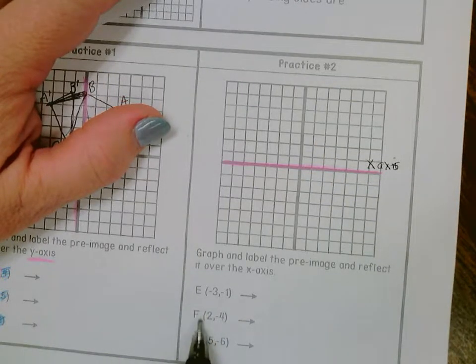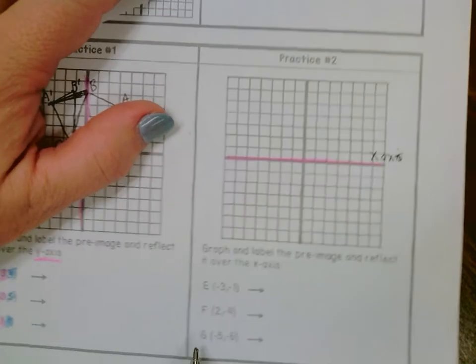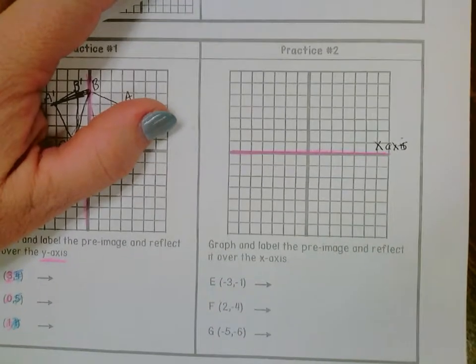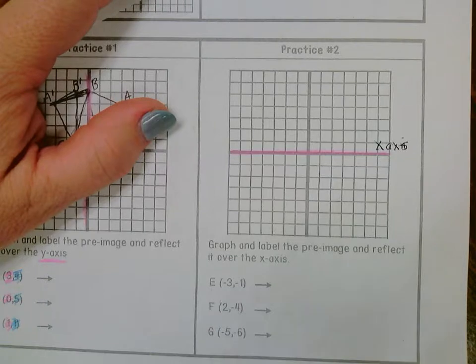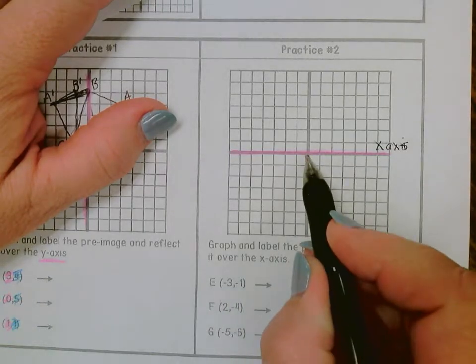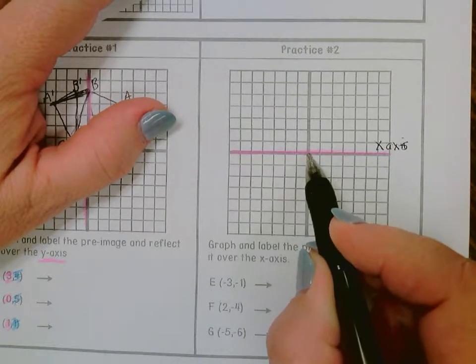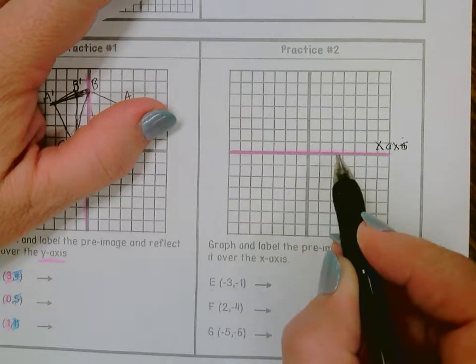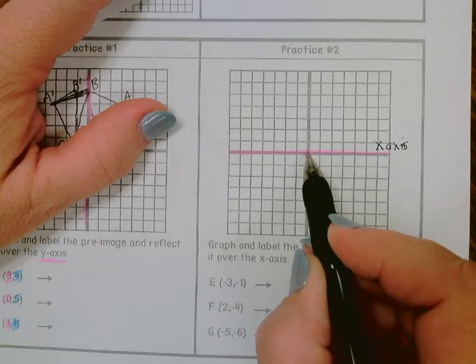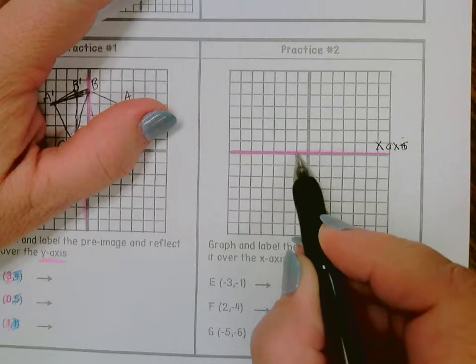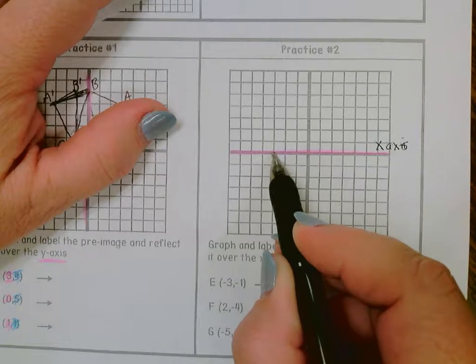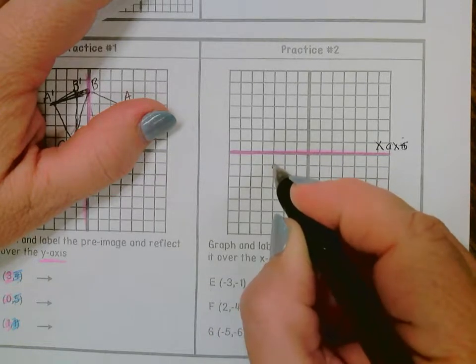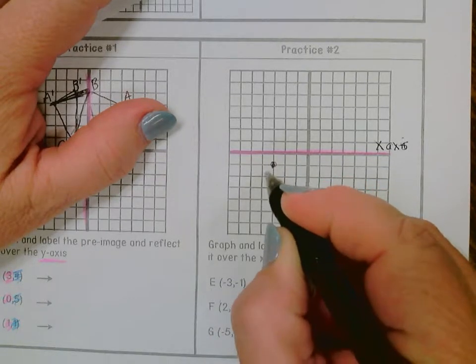Let's go to E, F, and G. And E, F, and G, E is -3, 1. I'm sorry, -3, -1. So I'm starting at the point of origin. And my X always goes this way. My Y always goes up and down. So I start at 0, 0, and I go -3, 1, 2, 3, and -1. And that is my E.